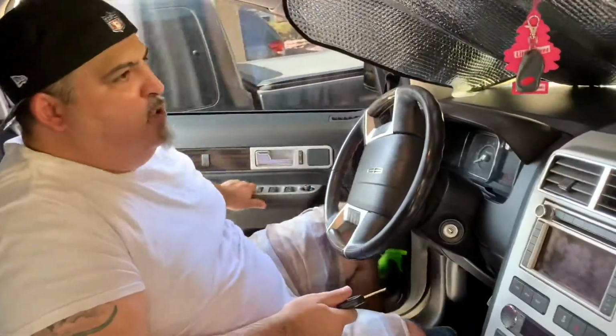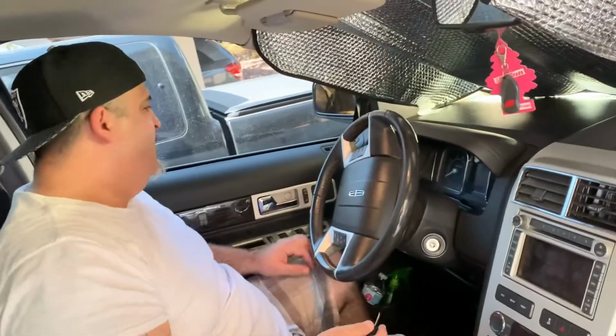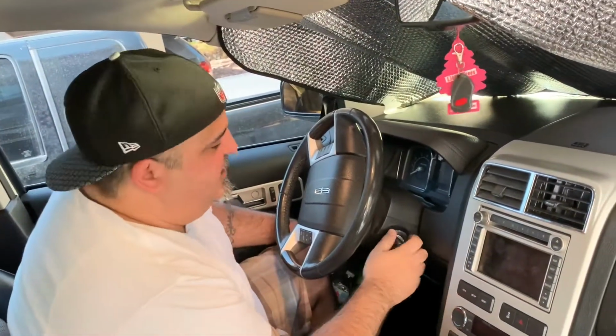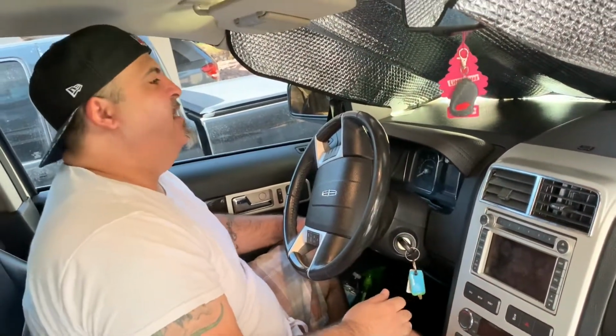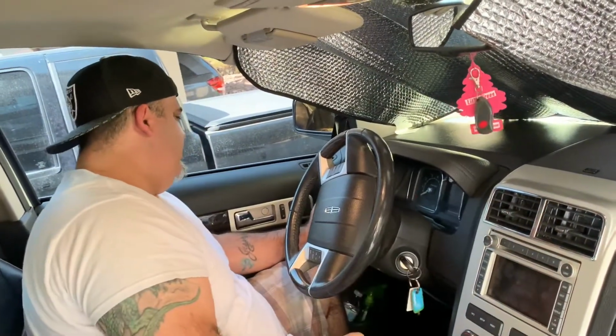And I already had the Lysol, so I didn't have to purchase that. All right, so I'm gonna go ahead and start up the vehicle now. It's been a couple minutes, and I'm gonna turn the AC on full blast. I'm gonna let it run for a few seconds and just check the vents and see if you can smell anything coming out of the vents.